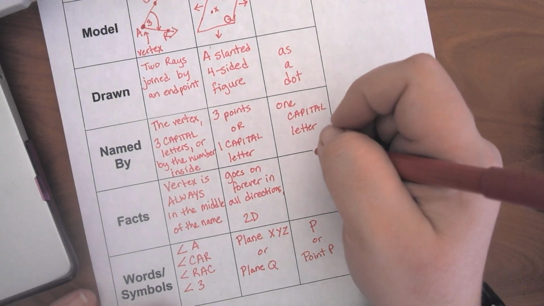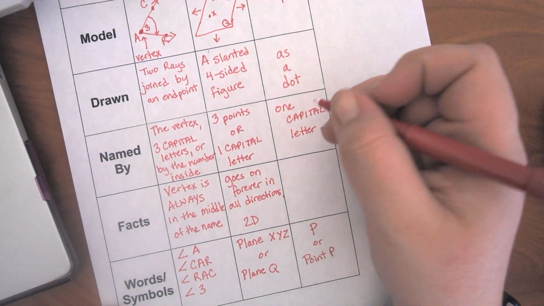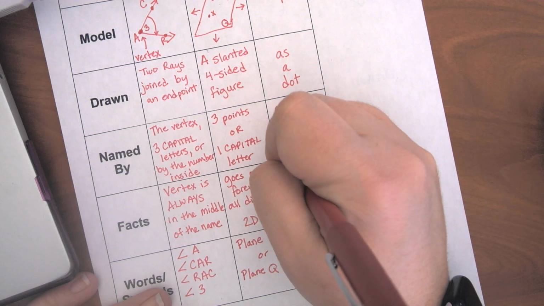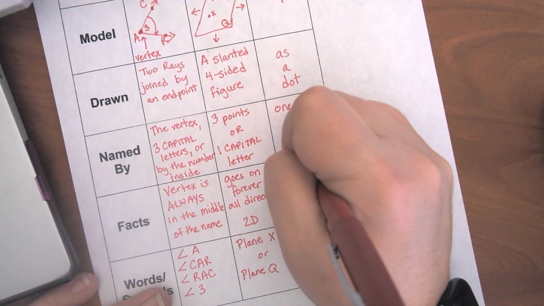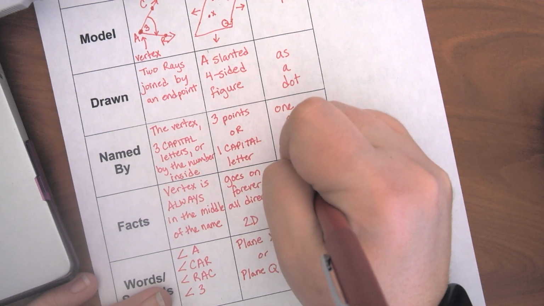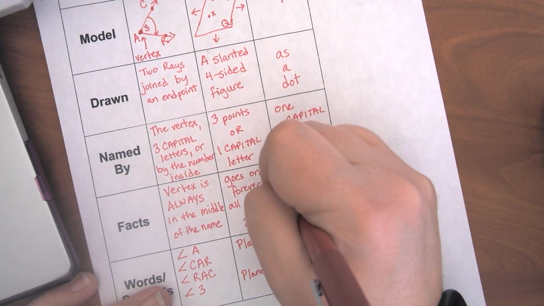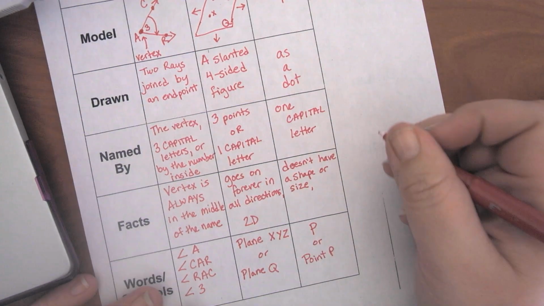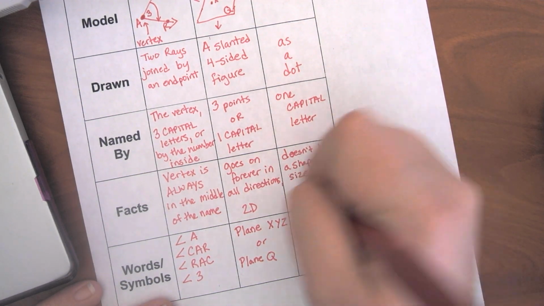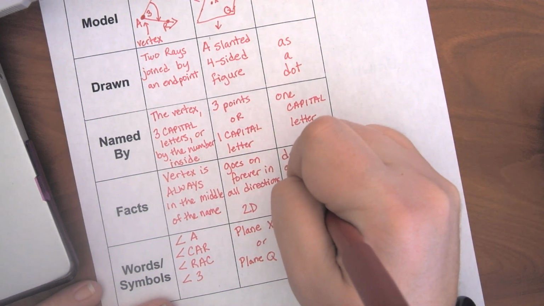And one thing to remember about a point is you can't measure it. It's just a dot. So it's really just a location. So it doesn't have a shape or size. So it's not really a circle, it's just a dot. It marks a location.